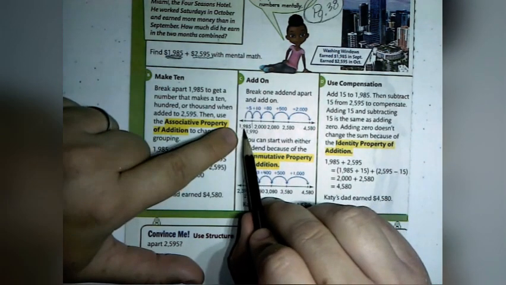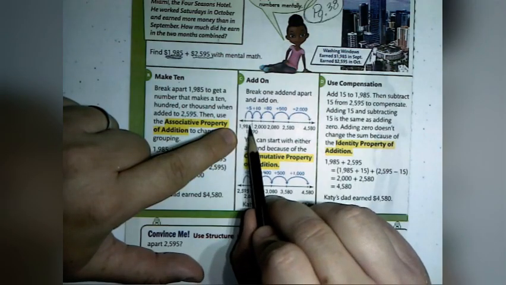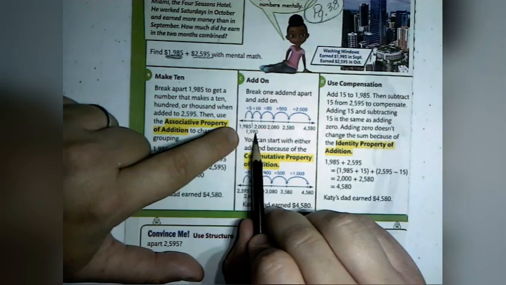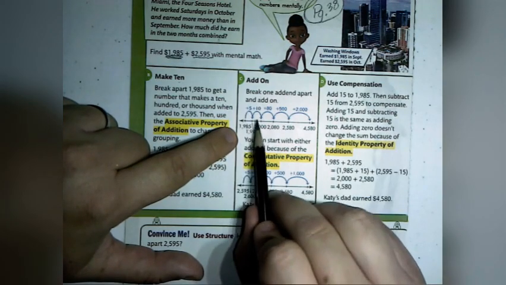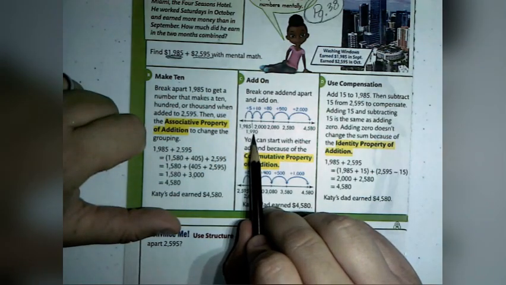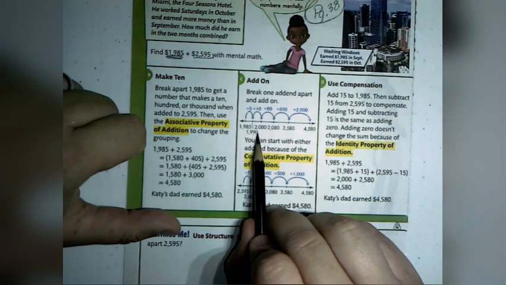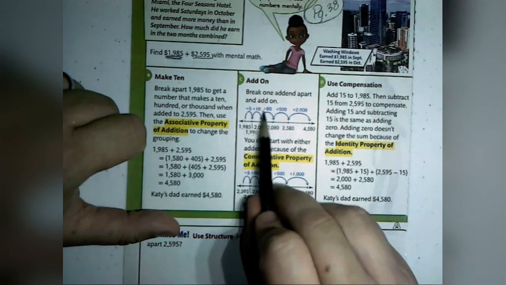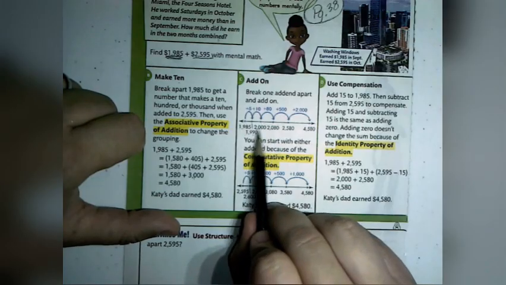So if I start with 1,985, if I just add 5 more, then I just get a 0 there, which is easier for me to work with. All right. So I added 5 and got to 1,990. Well, I still need to add some more, right? So I can see, I could turn this into a 2,000 by just adding 10 more. So that's why we just jumped to a 10. All right, so now we're at 2,000.